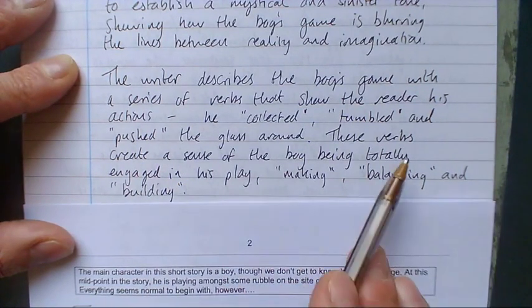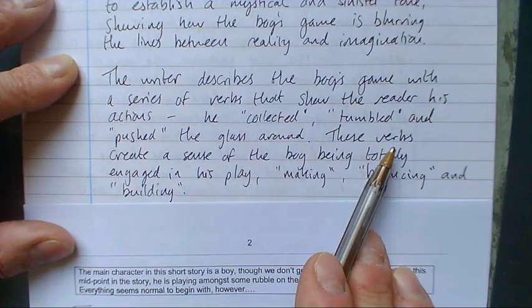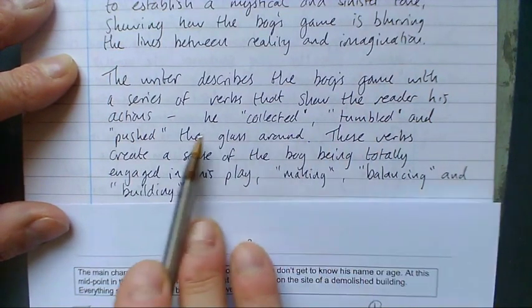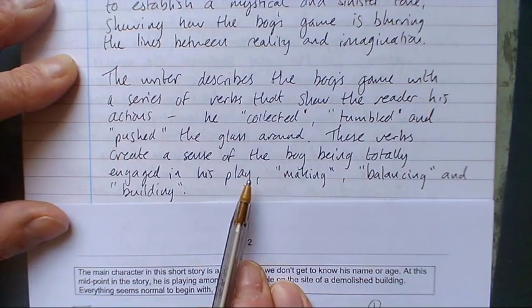I've also got the correct term. Doesn't need to be a complex term. I've just identified these words as verbs, and this is showing that I can understand a pattern of the writer's language.